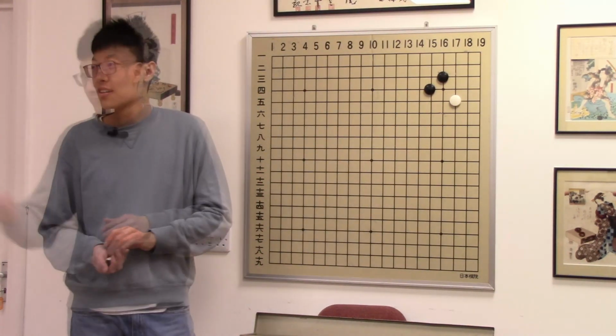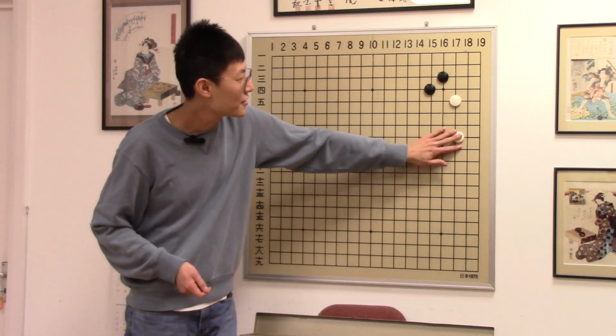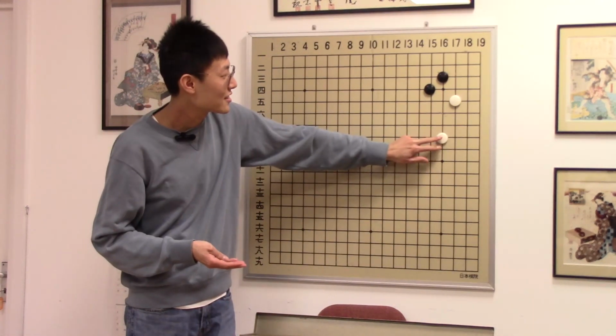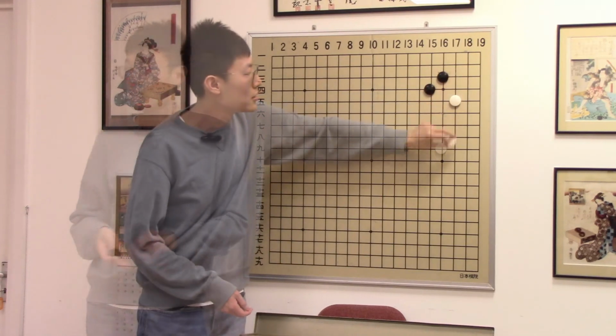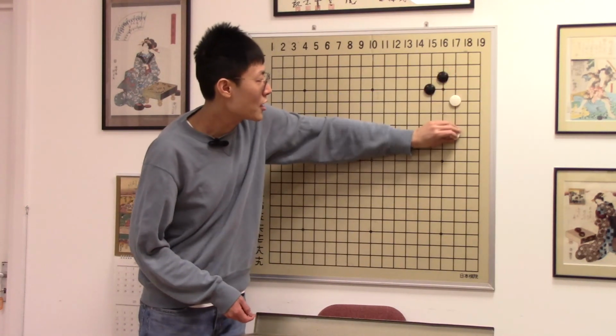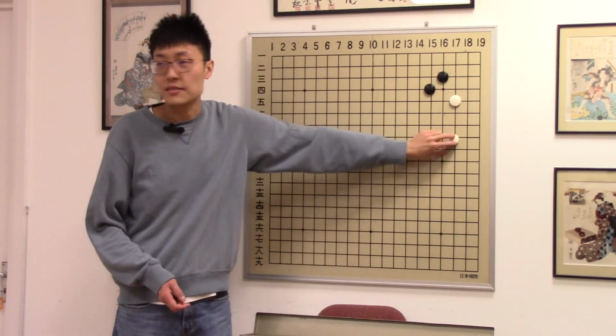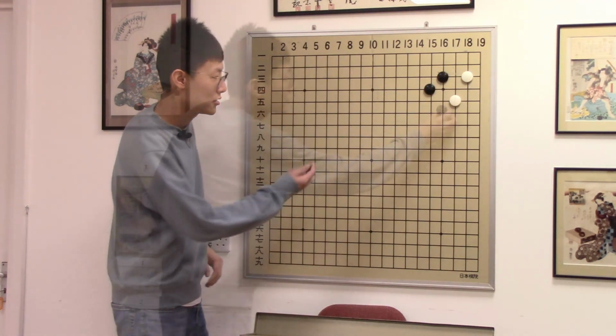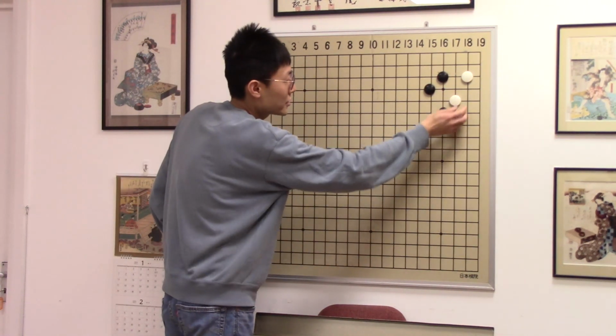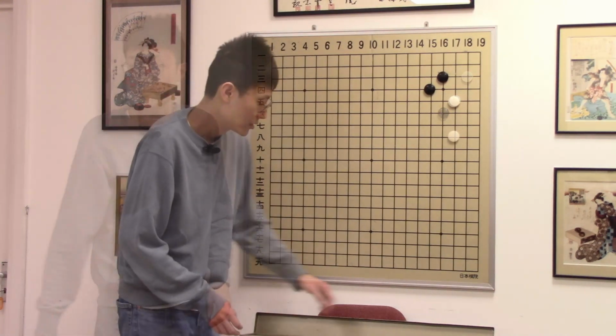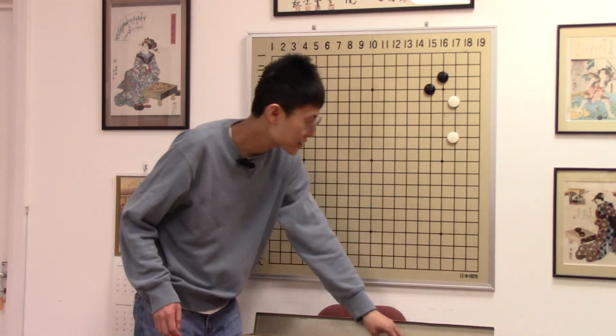So locally, a 2-space extension. Good. A 2-space knight's move, 2-space next move or 3-space next move. But this slide should come after you made the extension on the side, because this slide is too early. Locally speaking, black can press you from this fourth line. So let's stick to the 2-space extension.